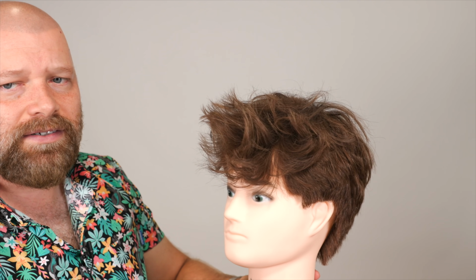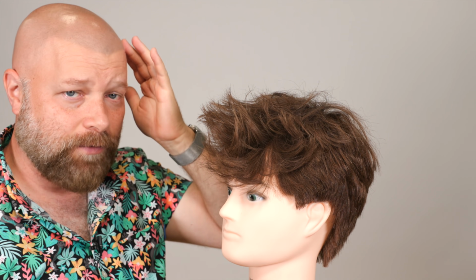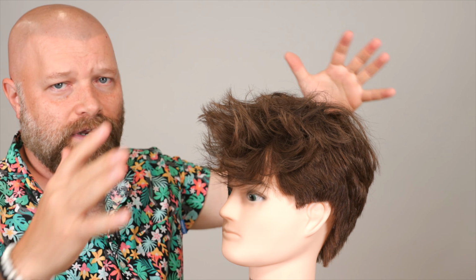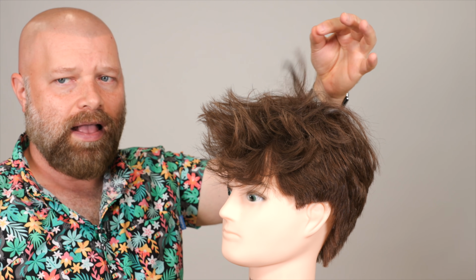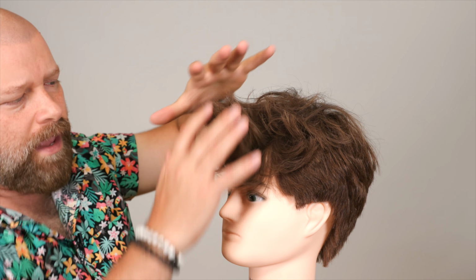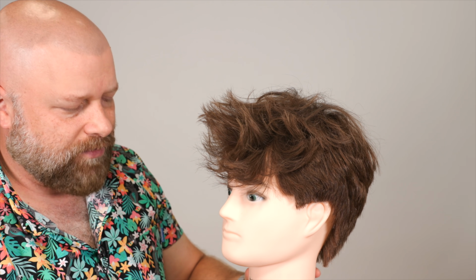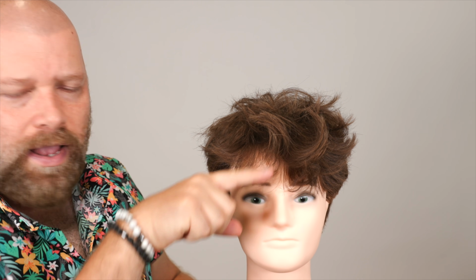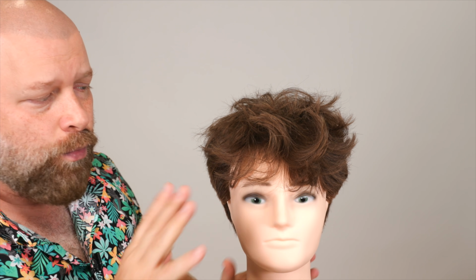So the next thing is, how long does the front have to be? And do I need layers? Yes, you need layers. This whole entire head is layered. That's what I'm saying. When you pull it up this way and it's consistent, all of this is a layered shape. Then the length in the front is a little bit deceiving. If you cut this too short, say, oh, I want my hair to flip up here, and you end up cutting it here, it's going to be way too short.